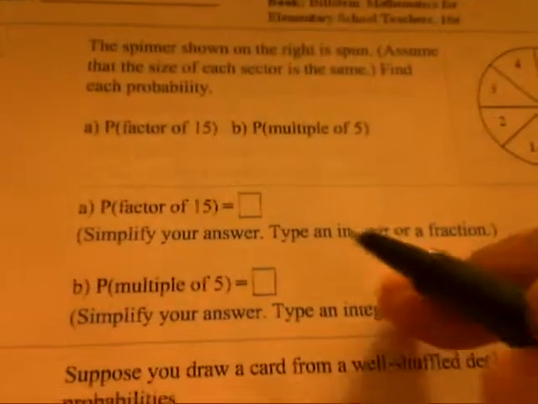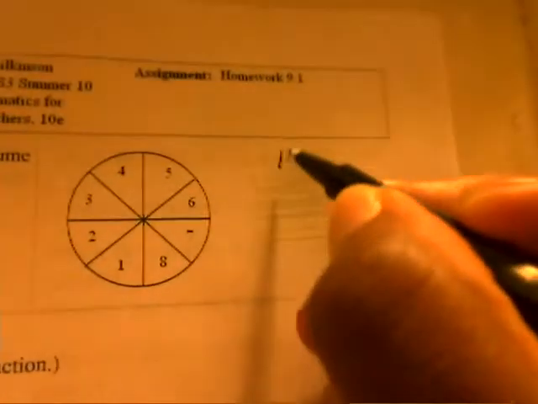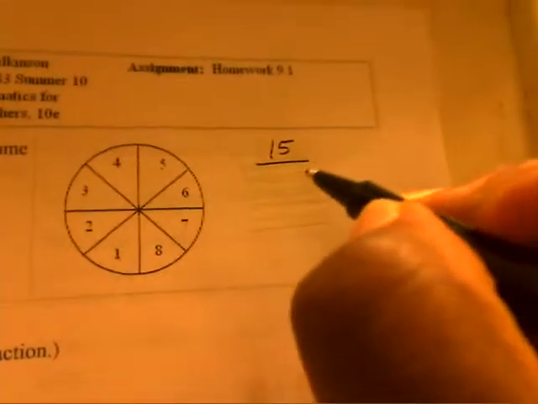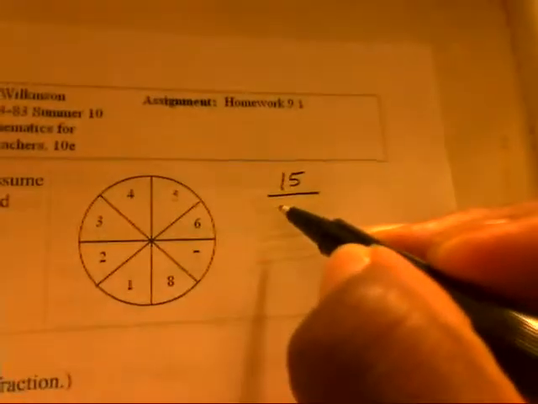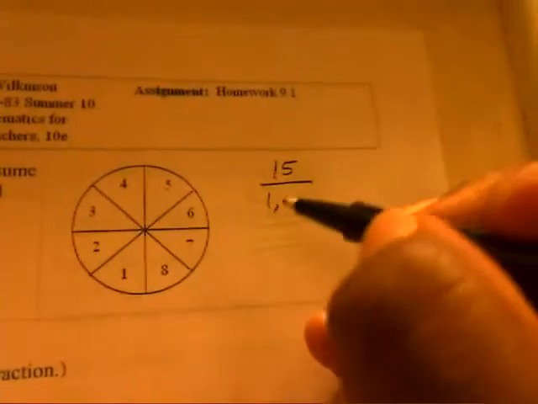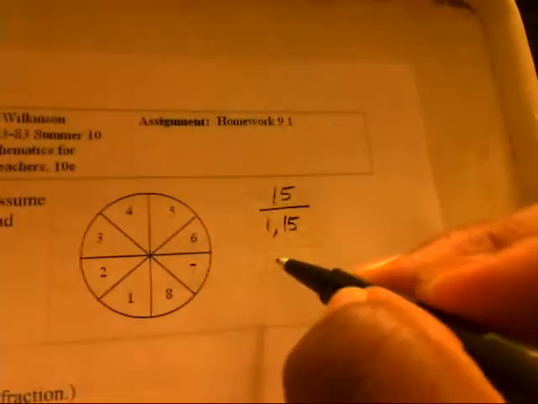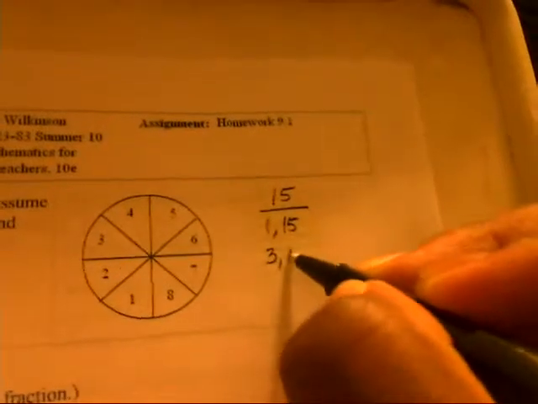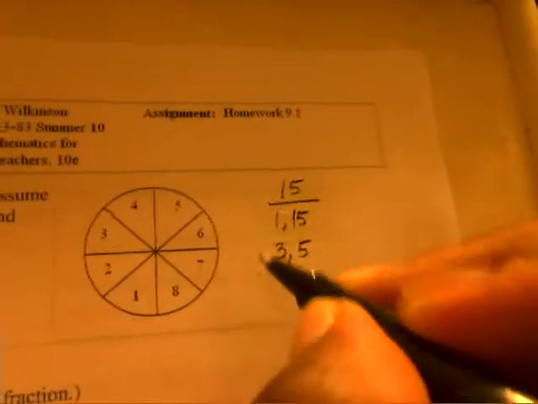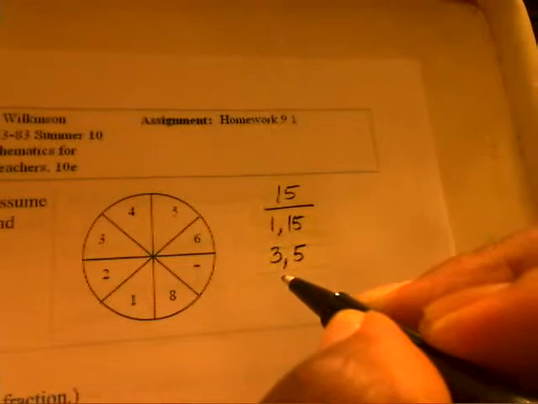Okay, in this case here, let's start with part A, finding the probability of landing on a number that's a factor of 15. In this case here, we need to list all the factors of 15. There's just going to be two numbers that will give us a product of 15. So one pair of factors will be 1 and 15, and the other pair of factors will be 3 and 5. And these are all the factors of 15.